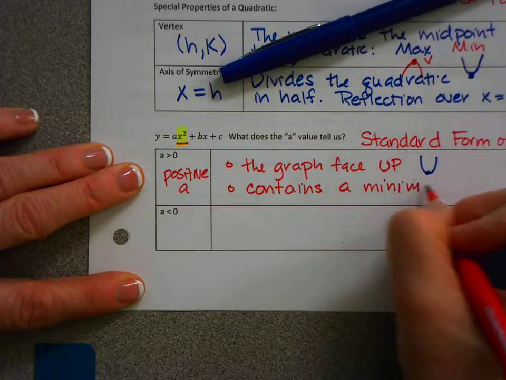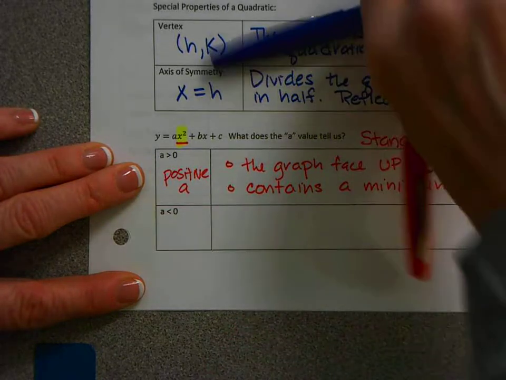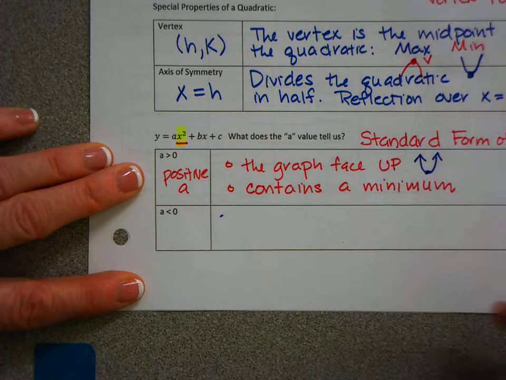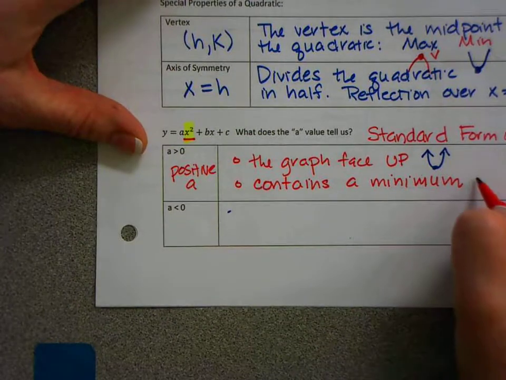And you're saying, well, doesn't everything have a minimum and a maximum? But let's think about this. If we have a quadratic, there's the minimum. That's easy to see. But these are arrows, right? They go on up to infinity. So we have a minimum y value. It contains a minimum y value.